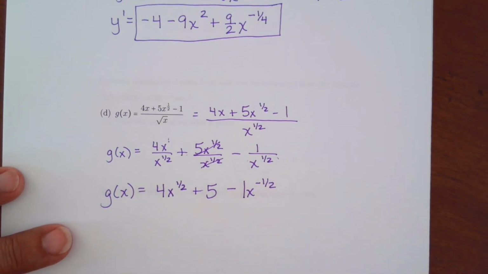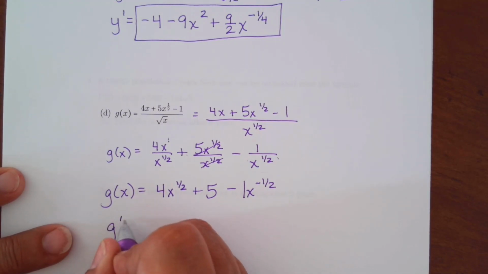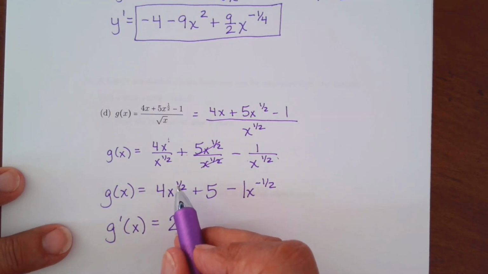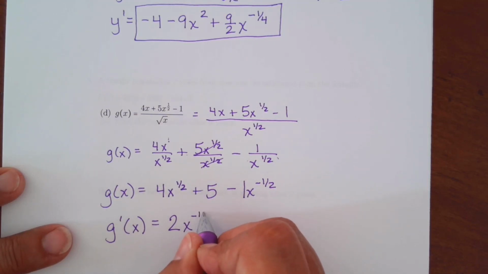All right, so now we have our 3 individual terms. Now we can find the derivative. Okay, so 4 times 1/2 is 2. Subtract 1 from 1/2. 1/2 minus 1 is negative 1/2.